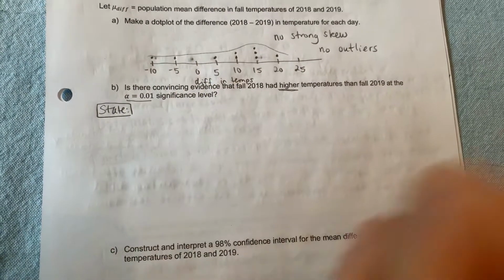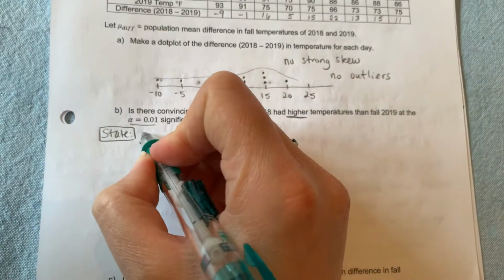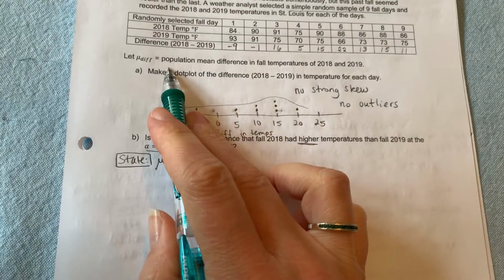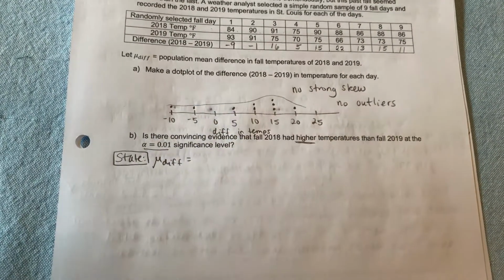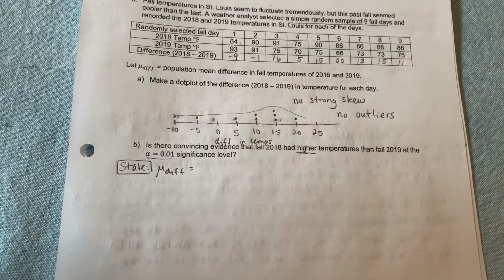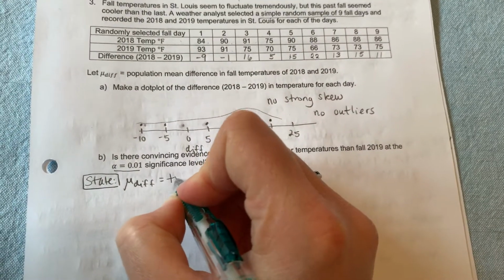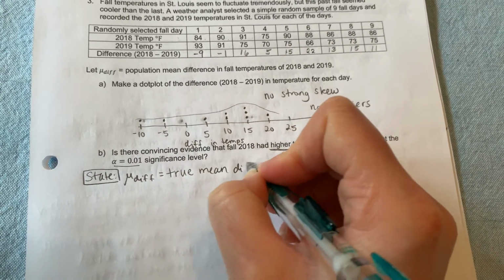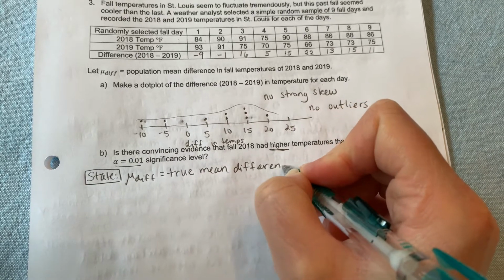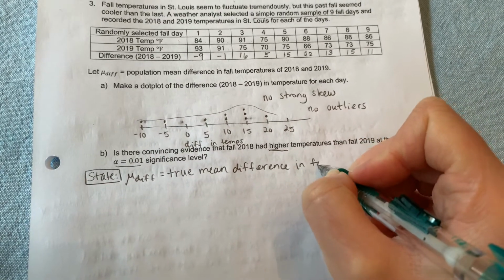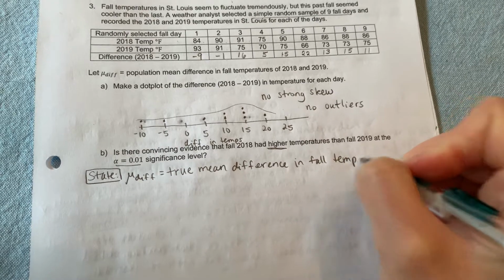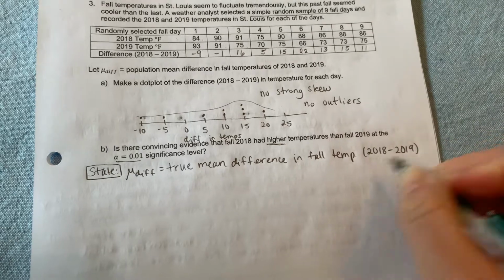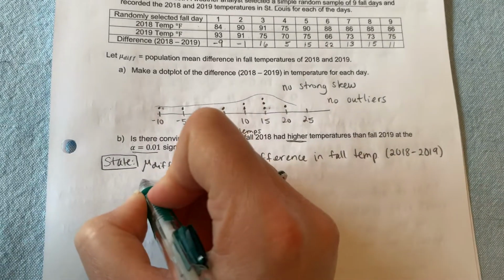So instead of having mu1 minus mu2 here, I have the difference, mu diff is equal to, now it's given to me right there, the population mean difference in fall temperatures of 2018 and 2019. So instead of saying population, one other way to say that is to say the true mean difference in fall temp. I'm going to abbreviate, and I'm going to write the way that I'm subtracting to make it really clear. 2018 minus 2019.